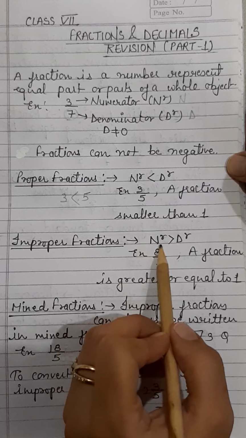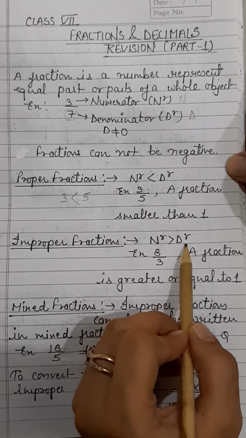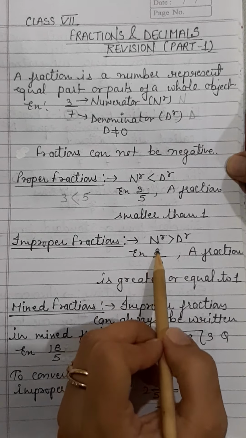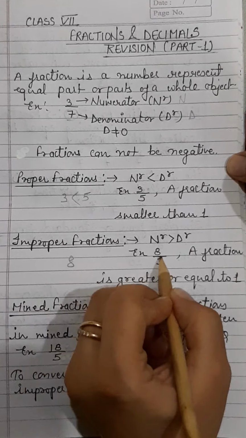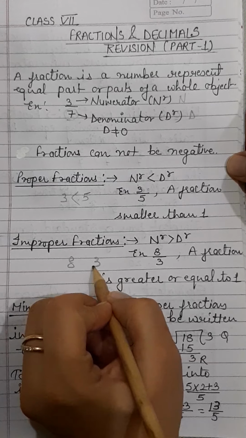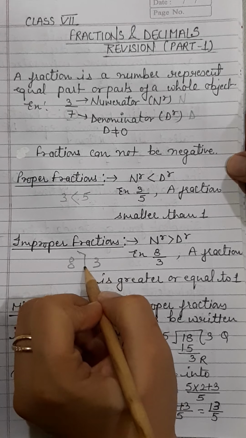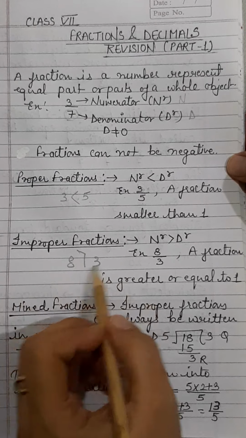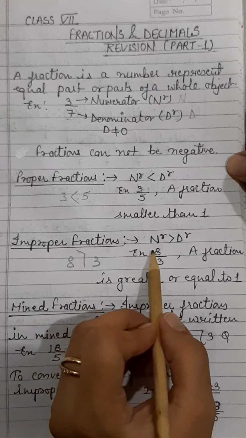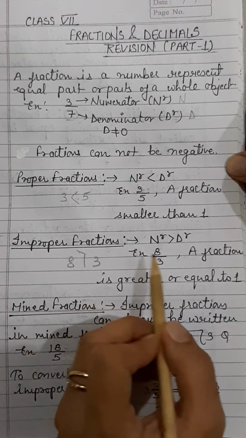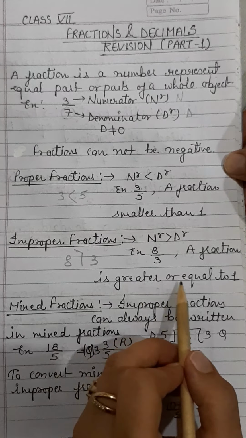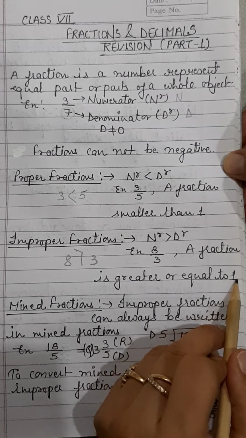Now next is improper fractions. Improper fraction is when numerator is greater than the denominator. For example, 8 by 3. Here you can see 8 is the numerator and 3 is the denominator, and 8 is greater than 3. Clear? So you can say 8 by 3 is an improper fraction. A fraction greater than or equal to 1.